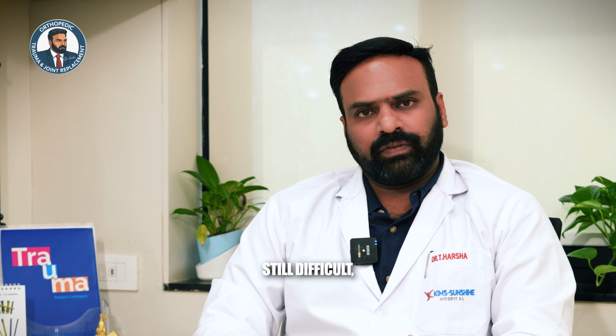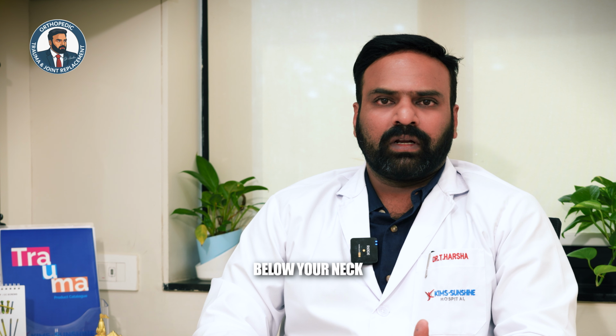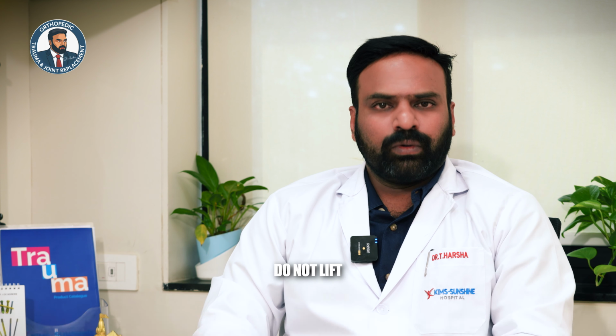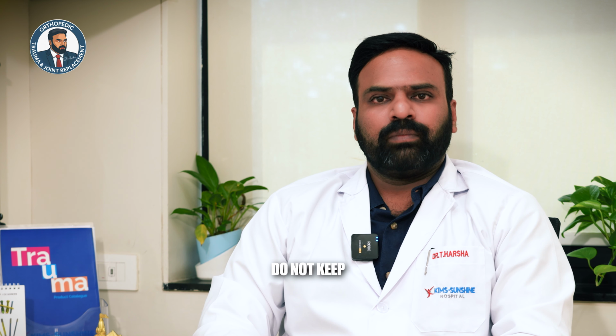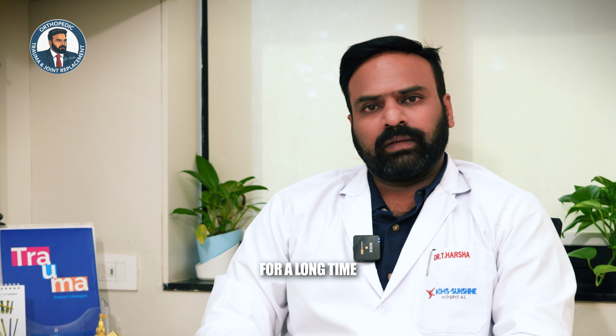And if it is still difficult, use a contour pillow which is commercially available, or roll a towel and place it below your neck so that your neck gets proper support while sleeping. Second point, do not lift heavy weights on your head. Third thing, do not keep your chin down and hold it for a long time, or work for a long time with your chin down.